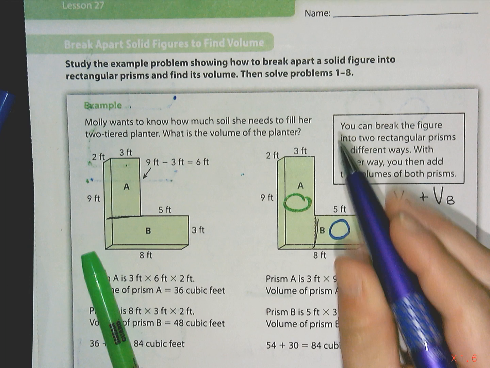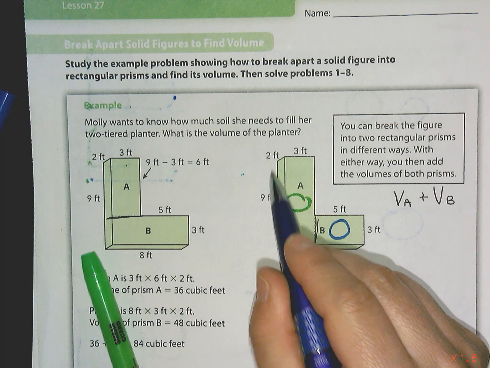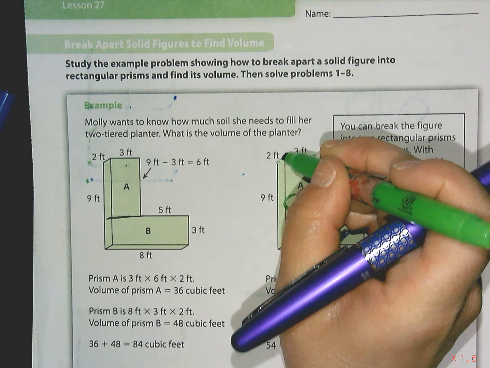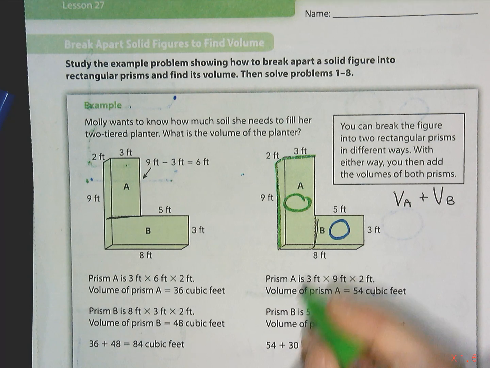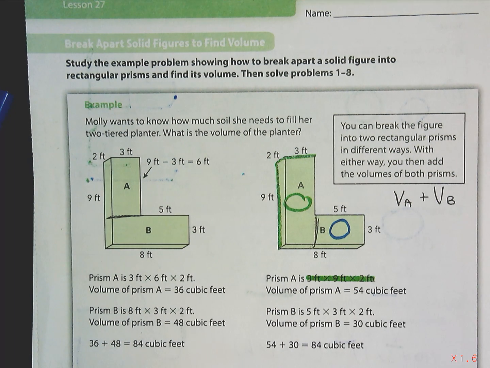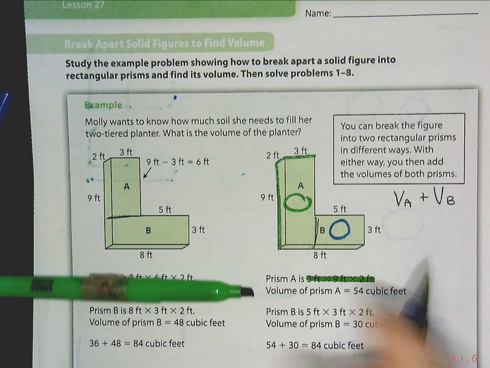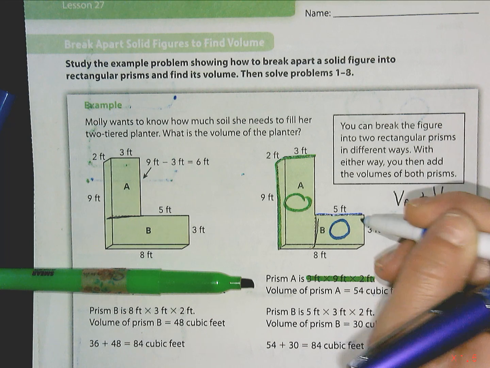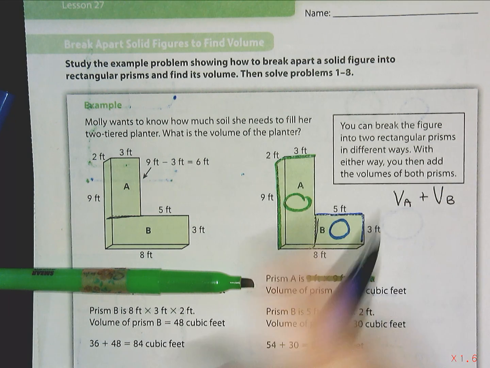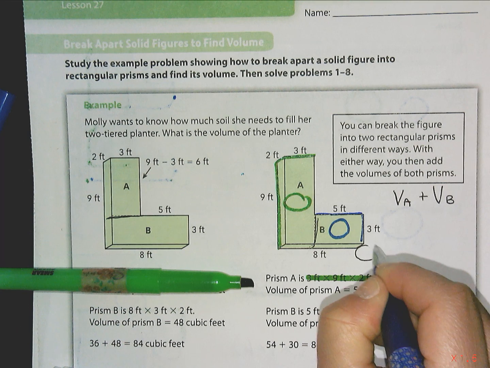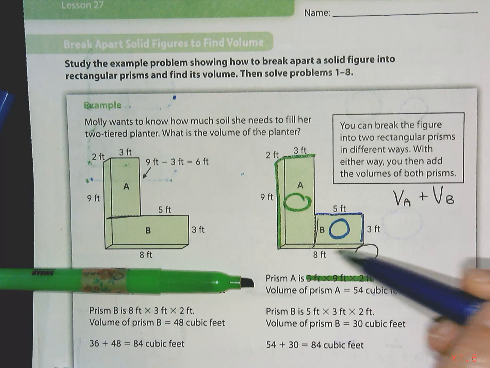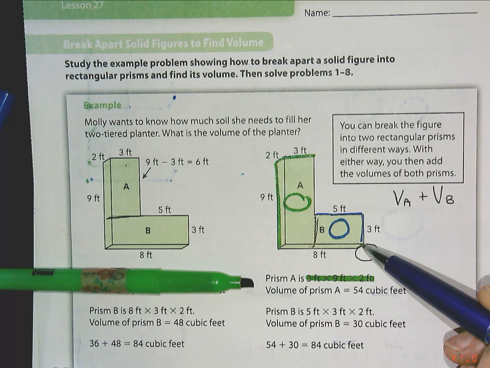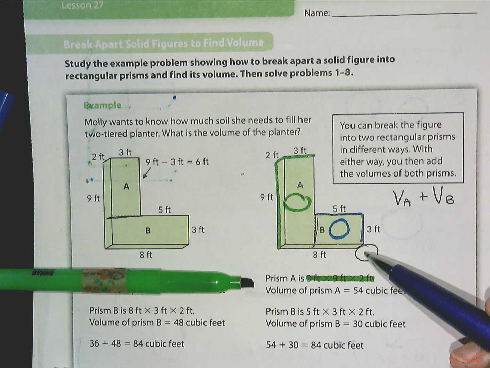But the thing that you can't take for granted is that the measurements are not always there for you. So for A, I definitely see my length, width, and height, which means solving that one is going to be pretty straightforward. But when I'm looking for B, I have my length of 5. It's actually labeled up on the top. And I have my height of 3. But you have to figure out what the width is. It's not labeled right there. So you always have to look around to find a measurement that would be congruent to or help you to find this missing measurement.